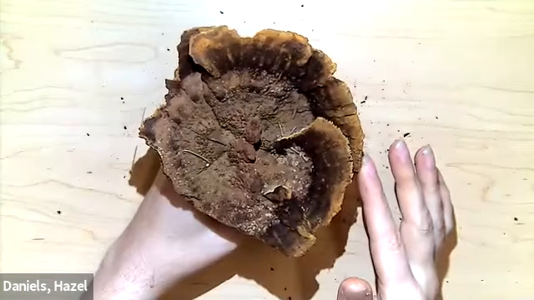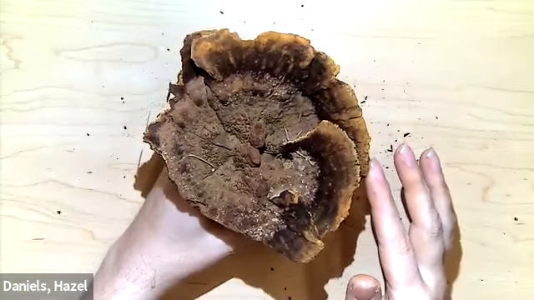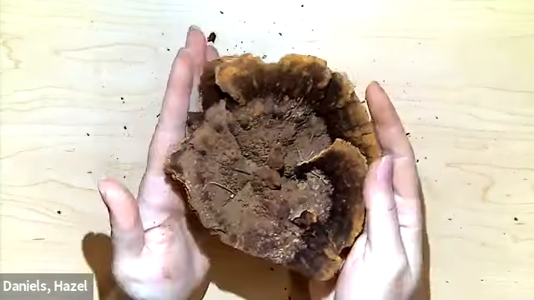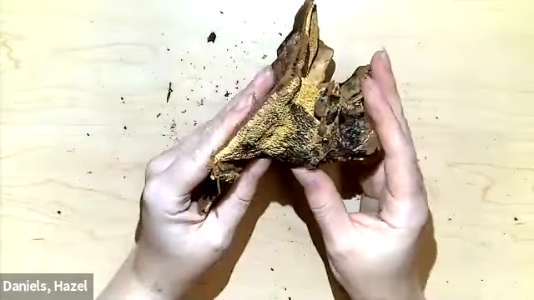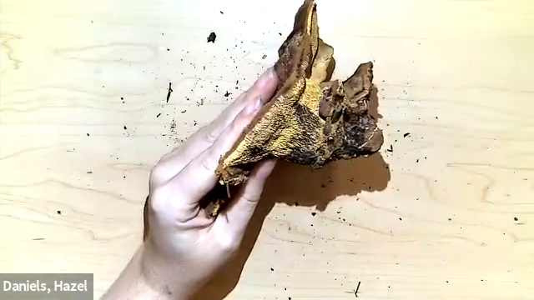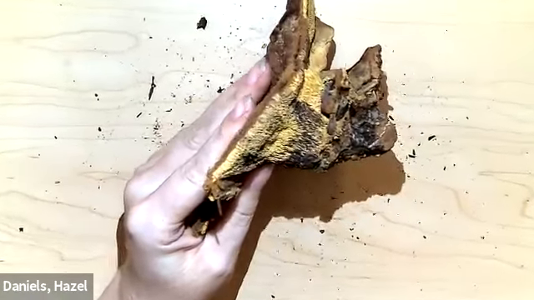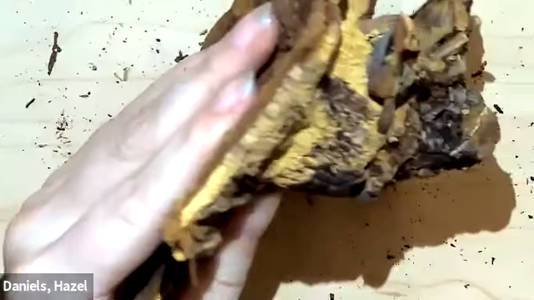They can get quite large. This one obviously is a bit smaller, it's been broken off. You can see here, zoom in, you can see the pore structure.